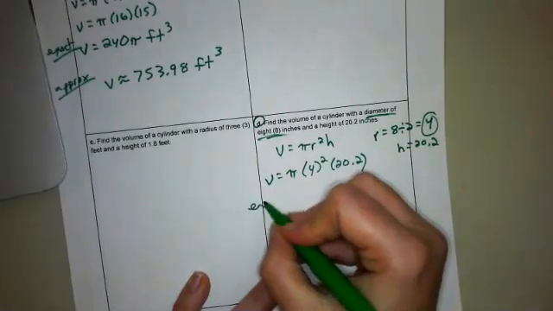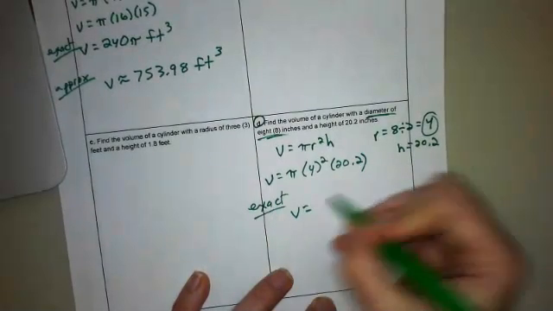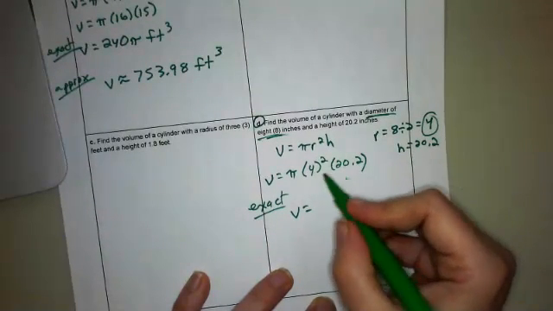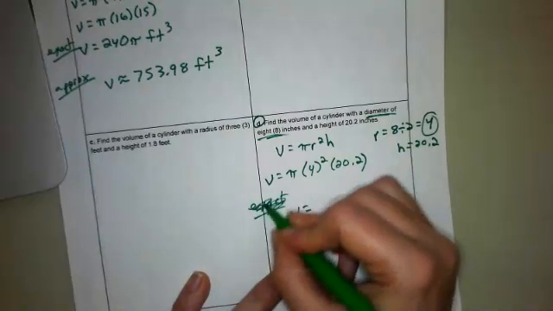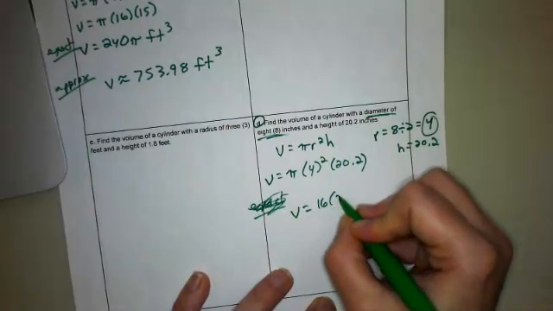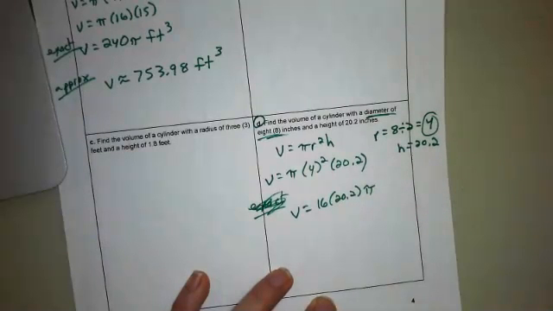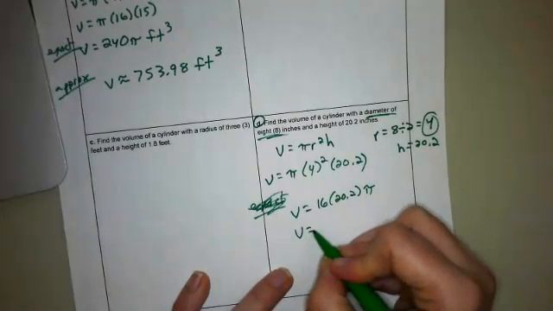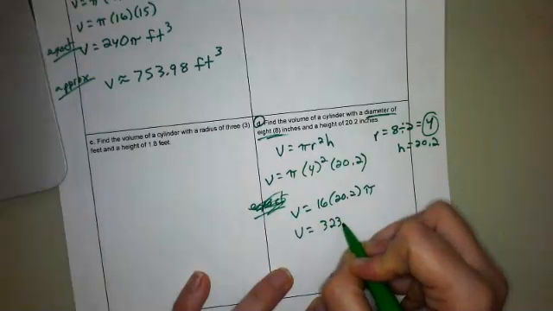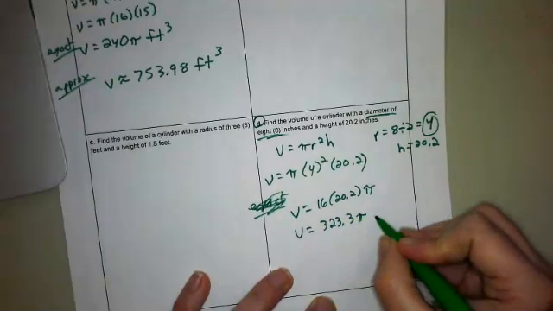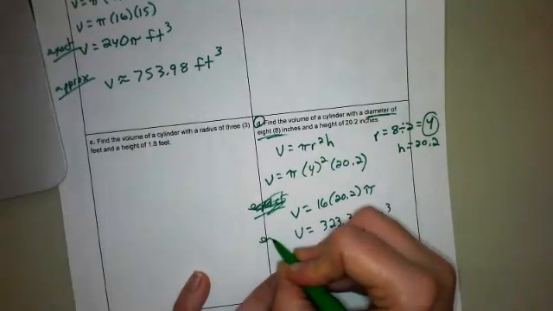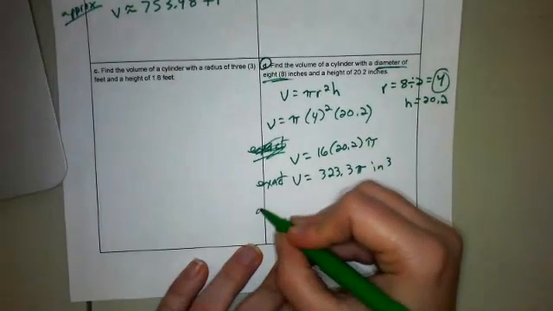For my exact, I'm going to get volume equals, let's not do that yet. Volume equals 16 times 20.2 times pi. 20.2 times 16 is going to give me 323.3 pi, and that's going to be inches cubed. Okay, there's my exact.